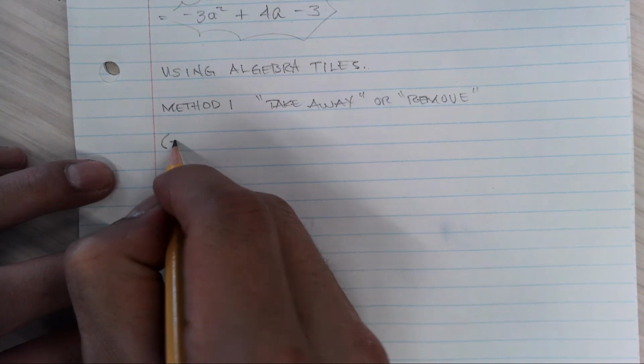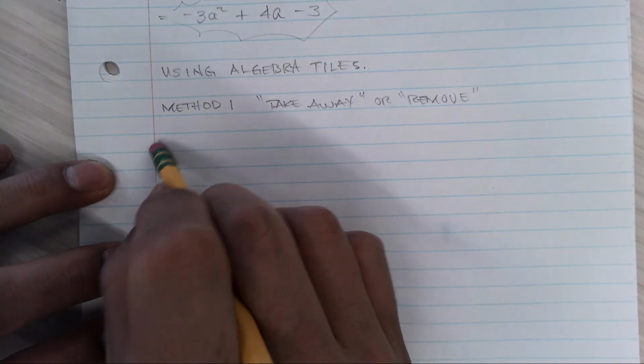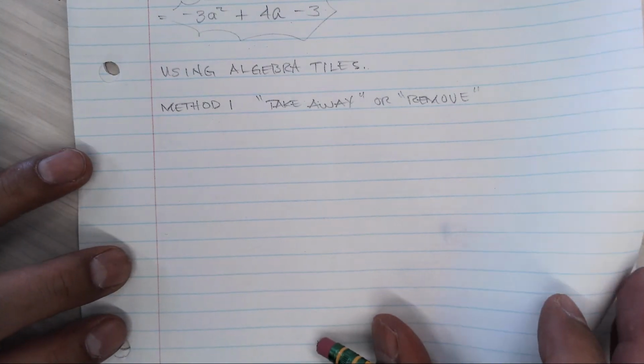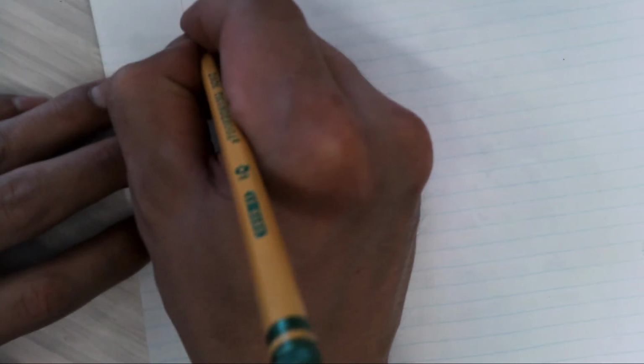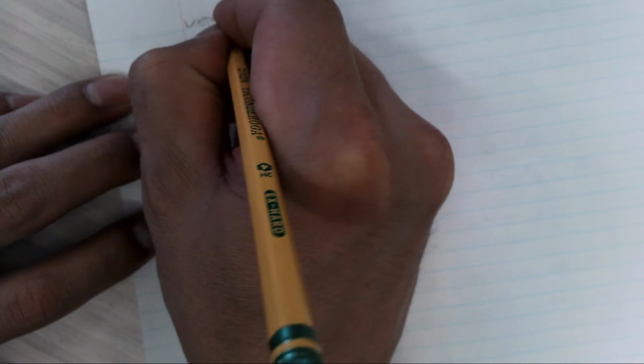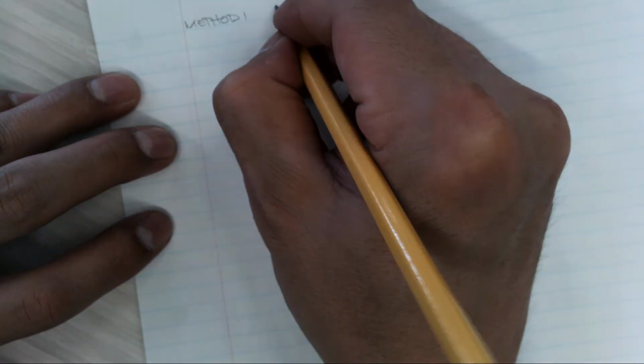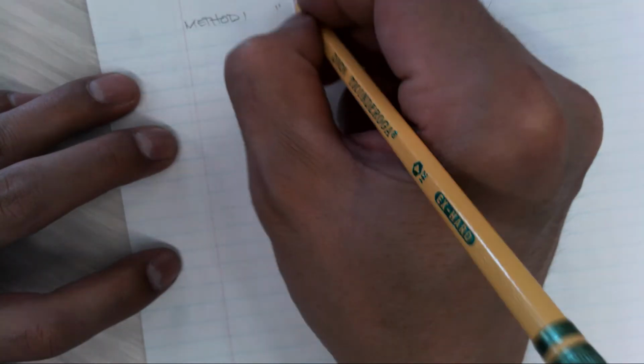I think just to make sure I have room, I'll do this on another page. Actually, I'll do it here, save paper. This is method number one, the remove or take away.